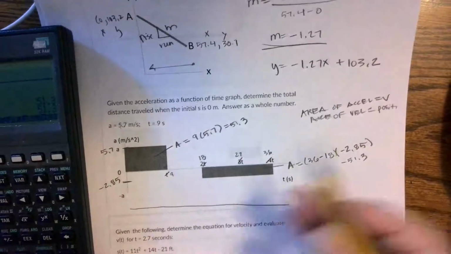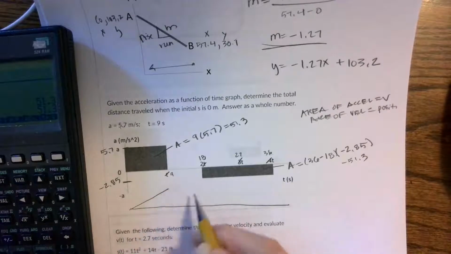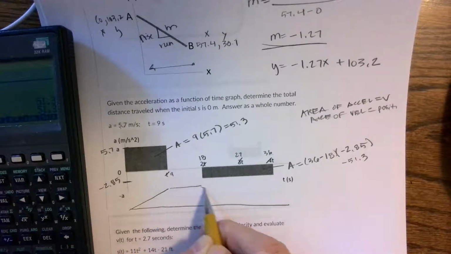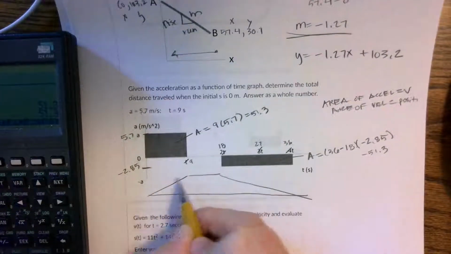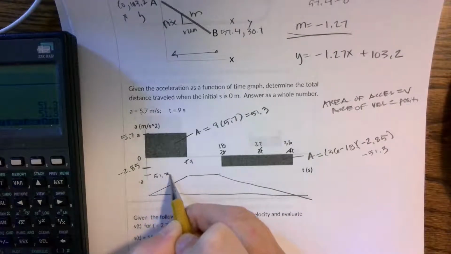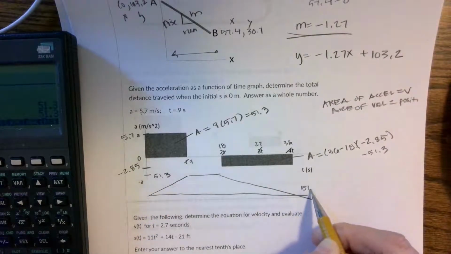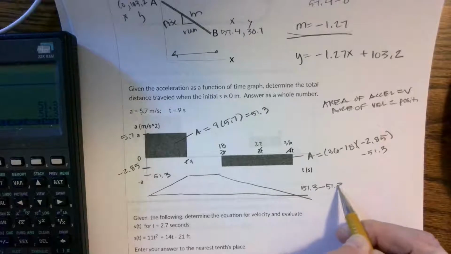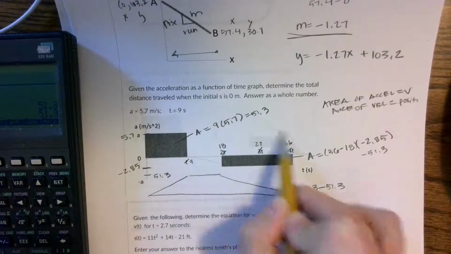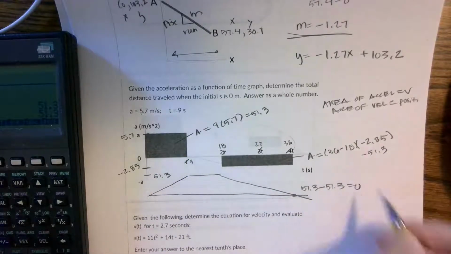Super convenient. So my velocity is going to go up, it's going to go over, and it's going to go down, and I know that it goes up to 51.3, and then here it's going to be 51.3 minus 51.3, so at this point the total area under the curve is 0.